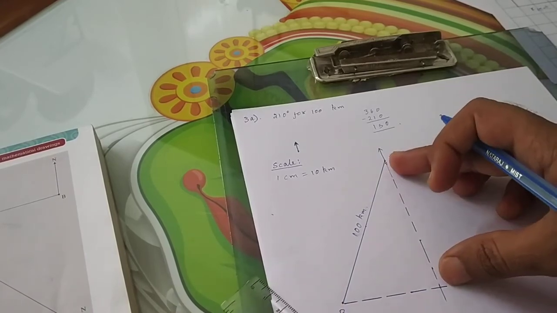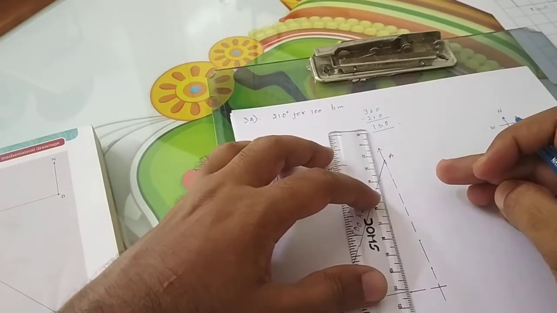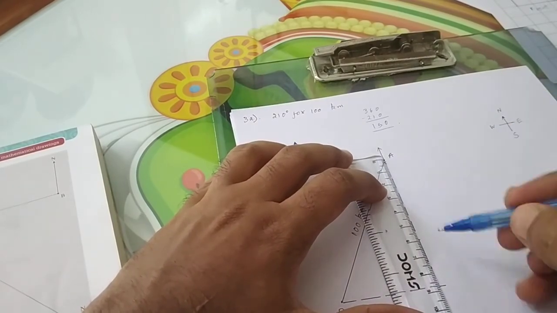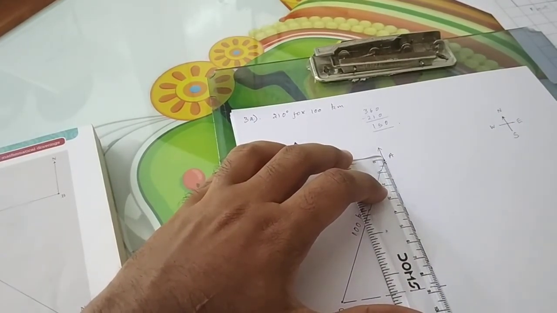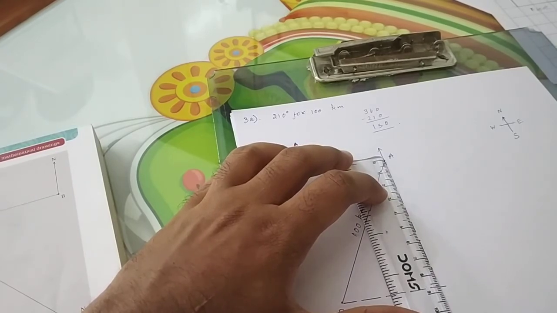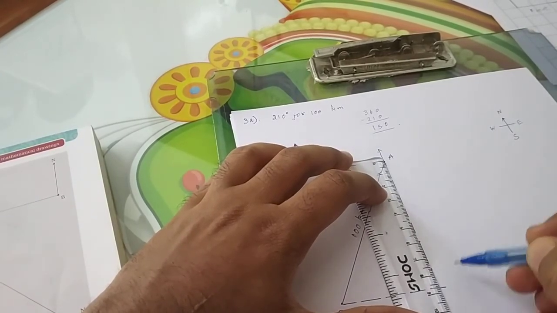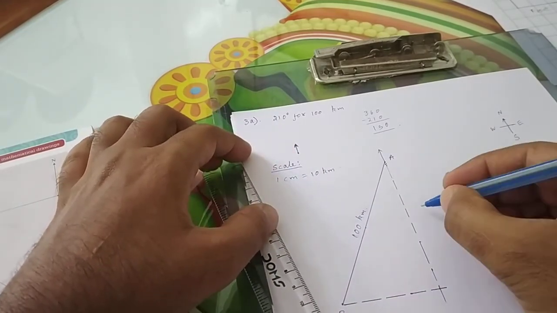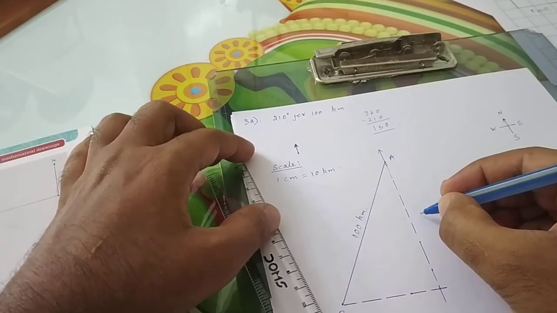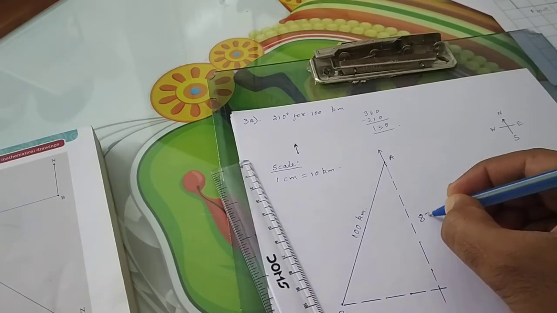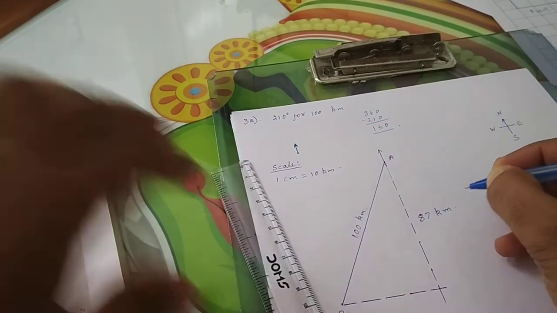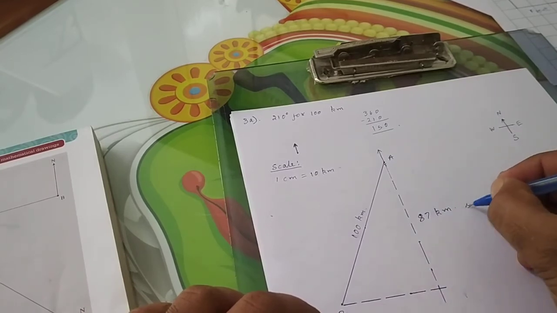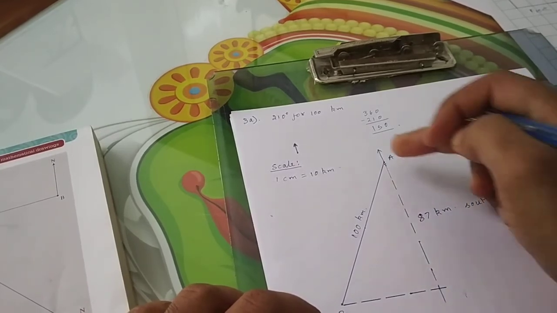Now if I measure this distance, it is south. I'll check how much this is. This is 8.7 centimeters. So 1 centimeter is 10 kilometers, 8.7 centimeters will be 87 kilometers.